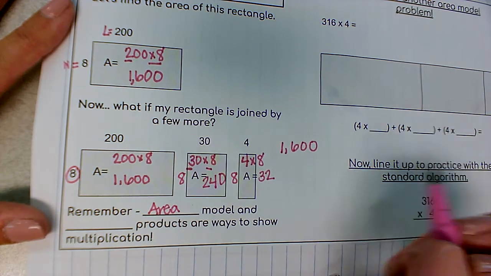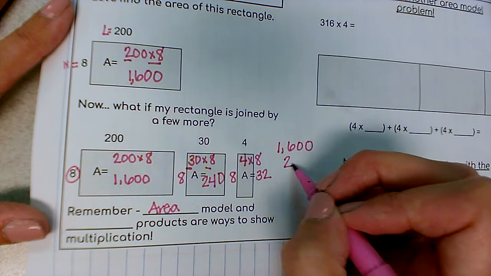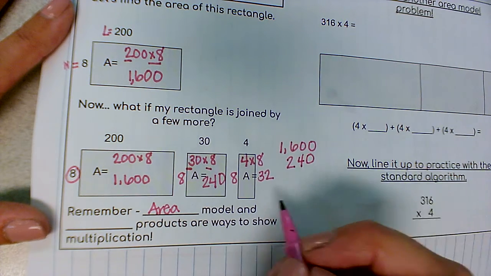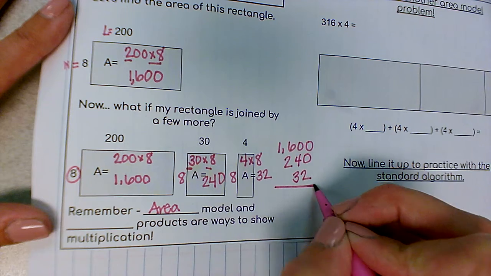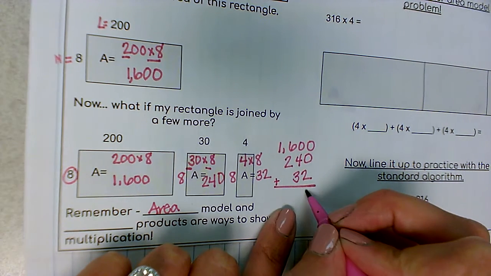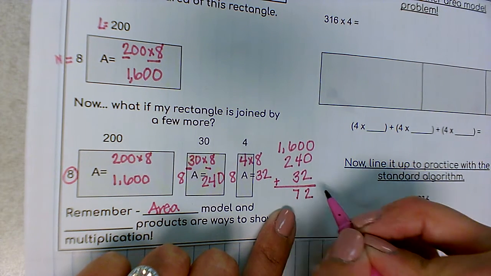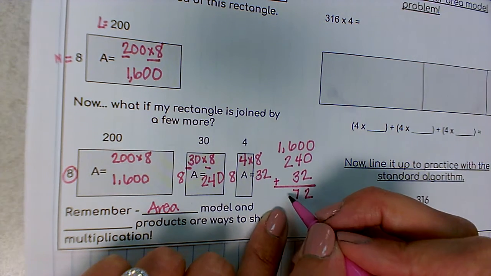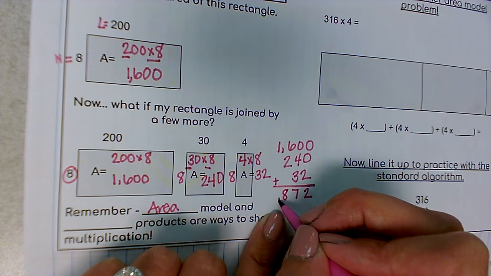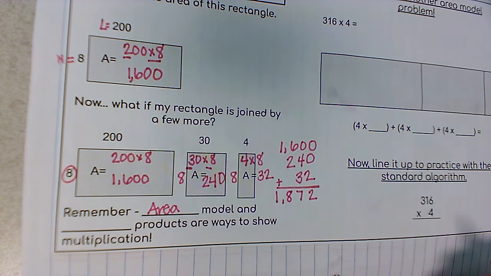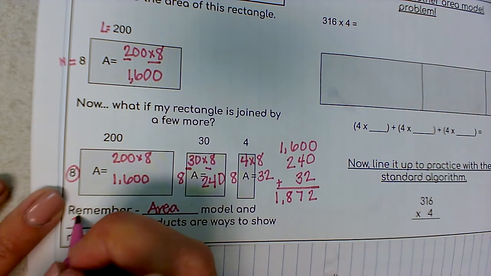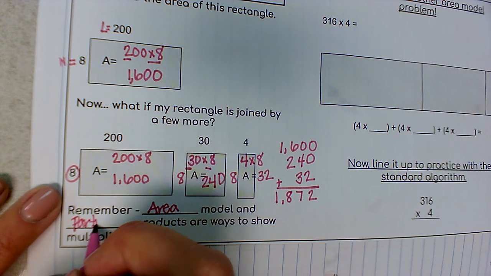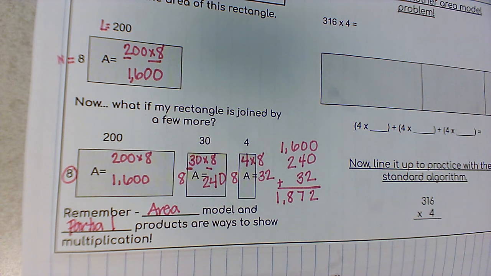I'm going to be careful as I line up my place values. 240 and 32, and I will add all of those together, and I have 2 in the ones place, 7 in the tens place, 8 in the hundreds, and 1 in the thousands. And this adding together reminds me of partial products. So remember, area model and partial products are ways to show multiplication.